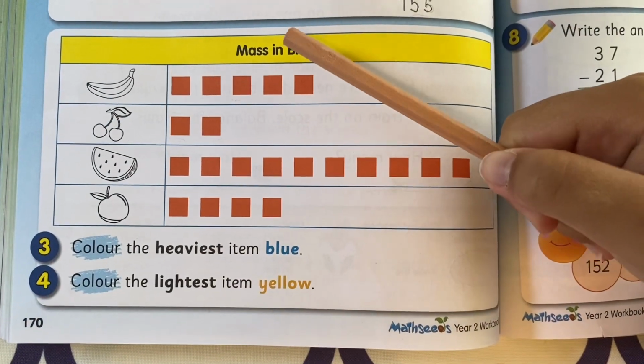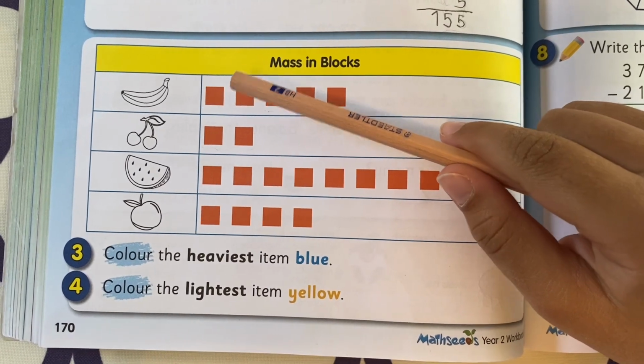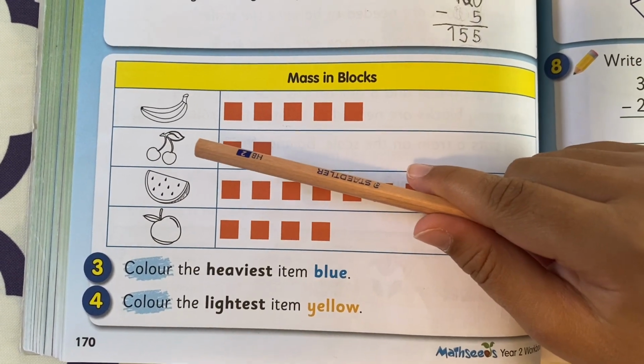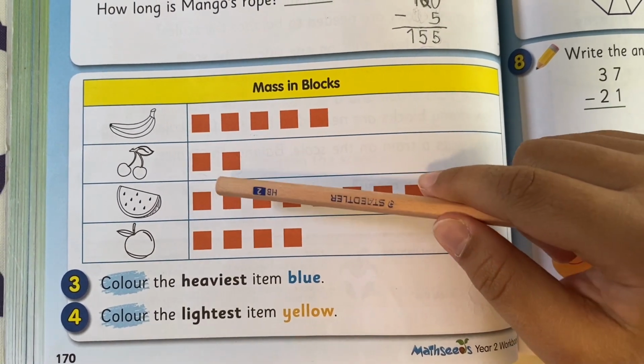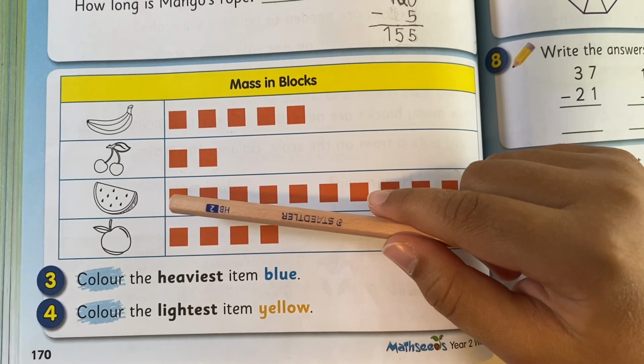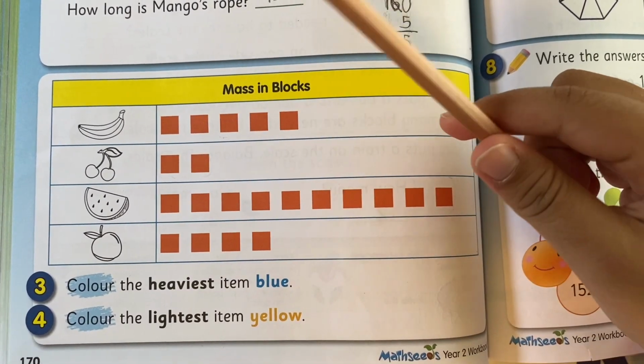Mass in blocks. The banana weighs 5 blocks. The cherries weigh 2 blocks. The watermelon weighs 10 blocks, and the apple weighs 4 blocks.